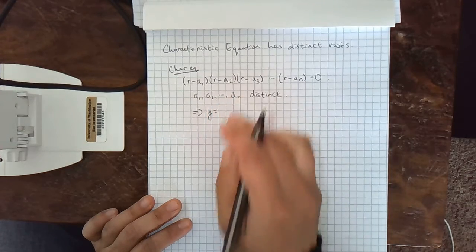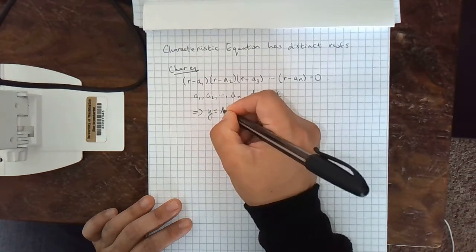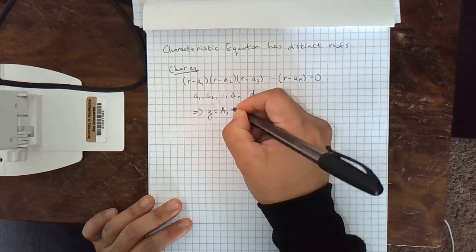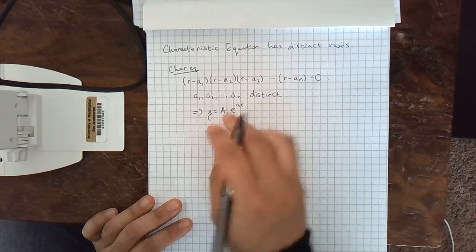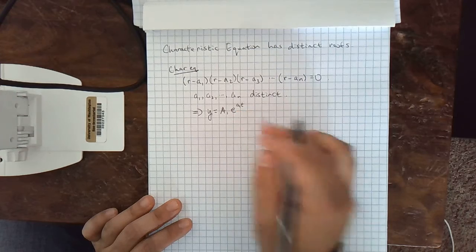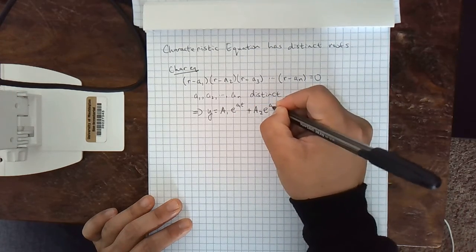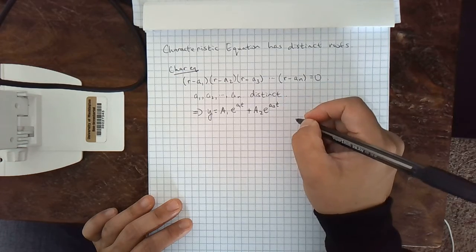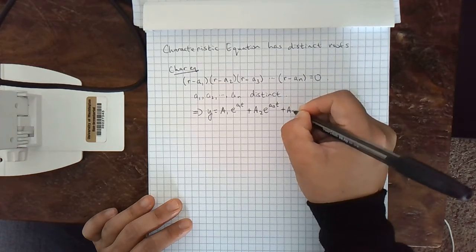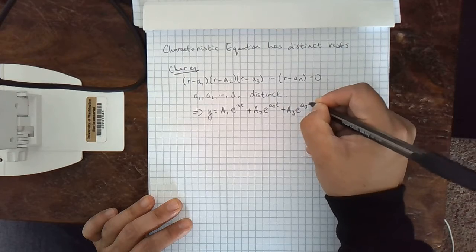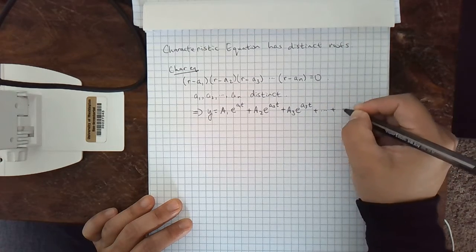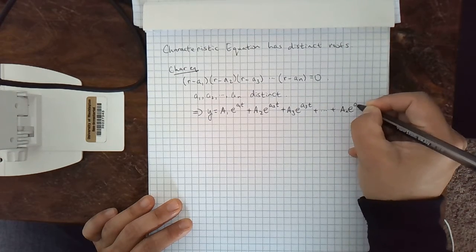But the solution to whatever differential equation that is, in general, is you just take all the roots and you put them next to t in the power of e, and you can have arbitrary constants in front: e to the a2t plus a3 e to the a3t, and so on, all the way up to an e to the ant.